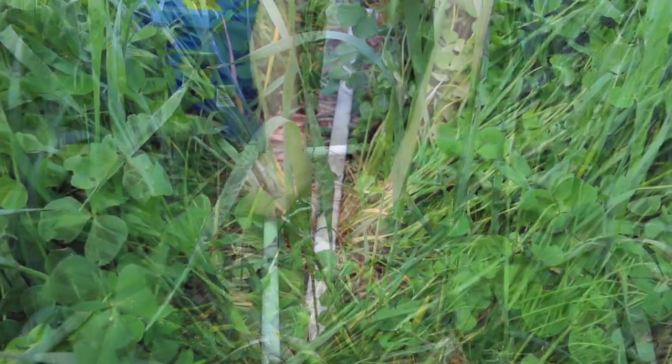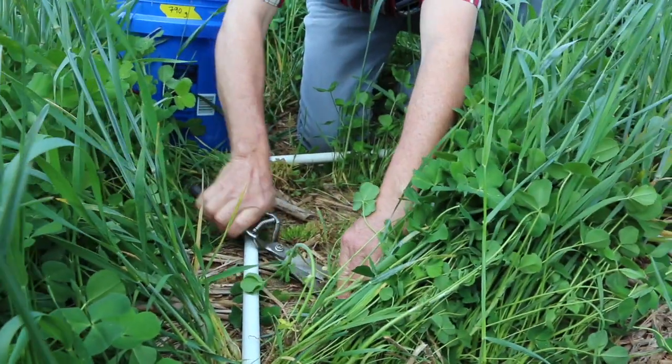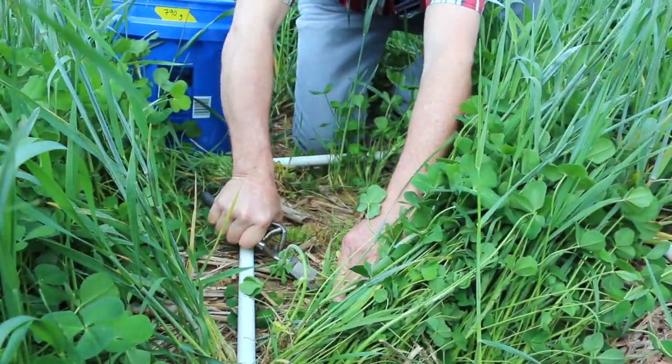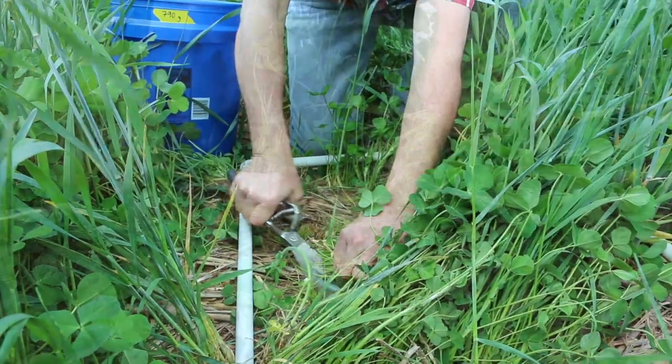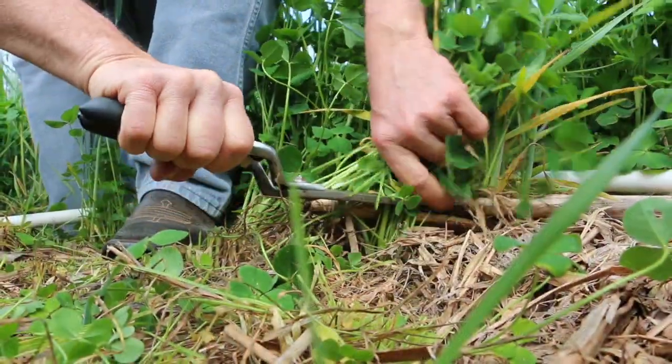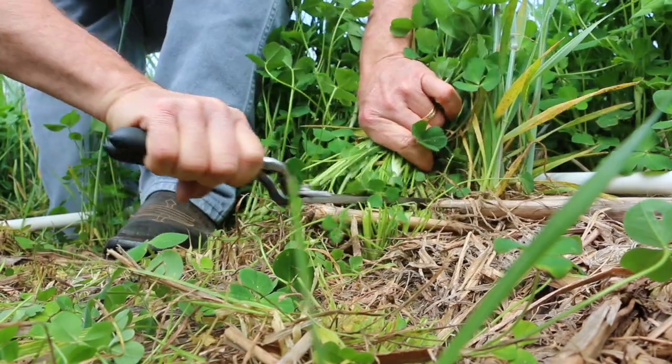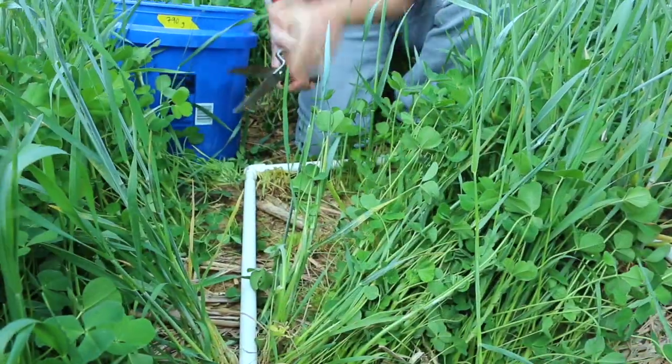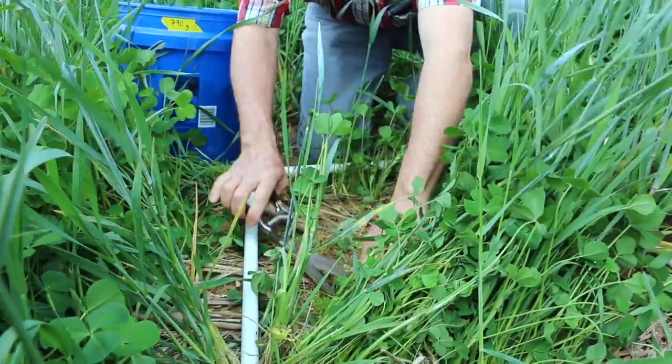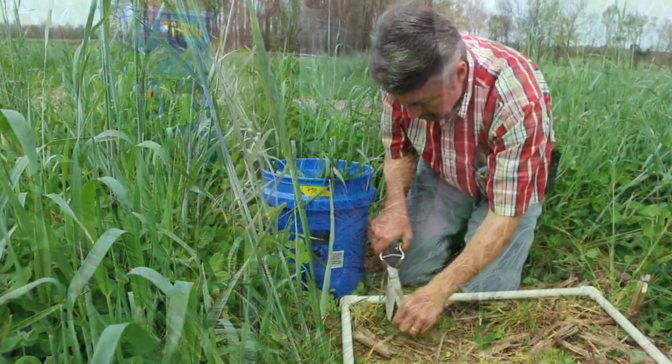Once your quadrant is in the cover crop and you have adjusted all the cover crop that needed to be moved, clip all the plant matter inside the quadrant at 1 inch above ground level. Place it in the clean bucket or on a clean tarp. Try not to include soil.